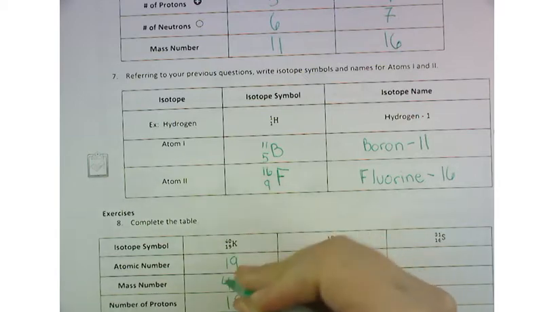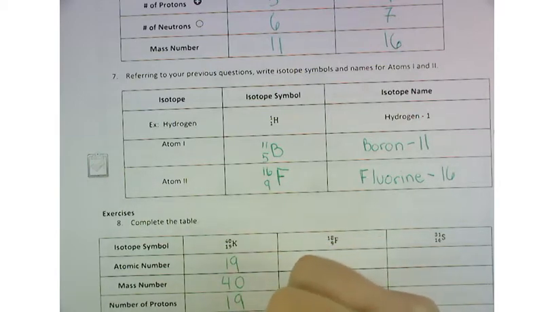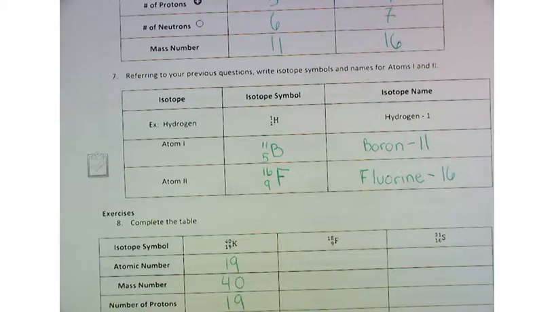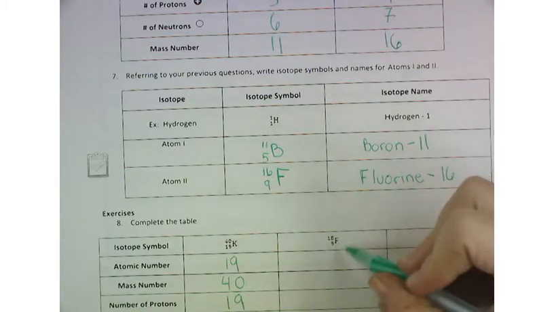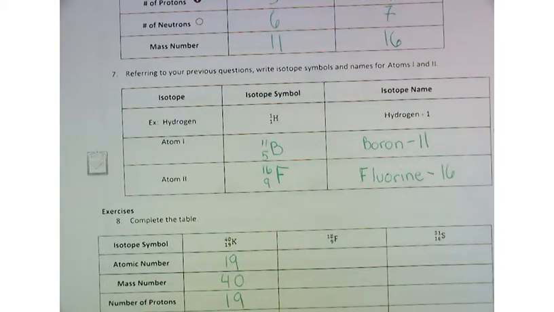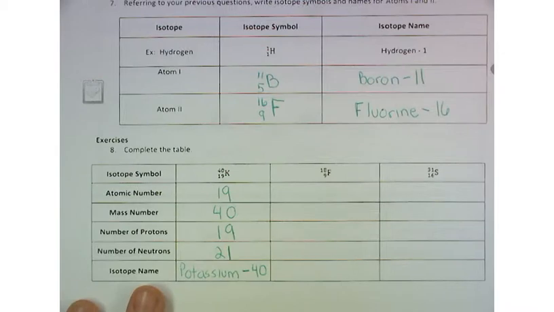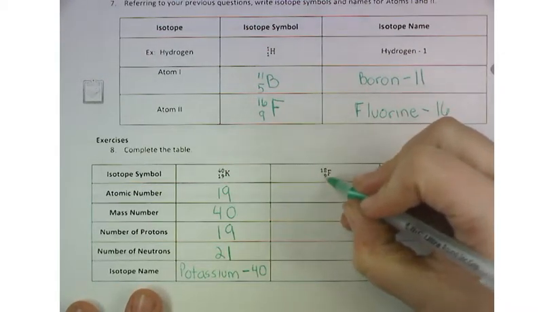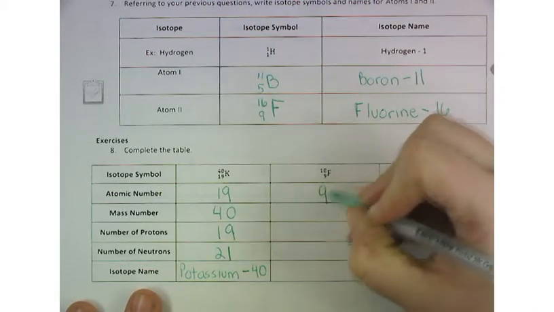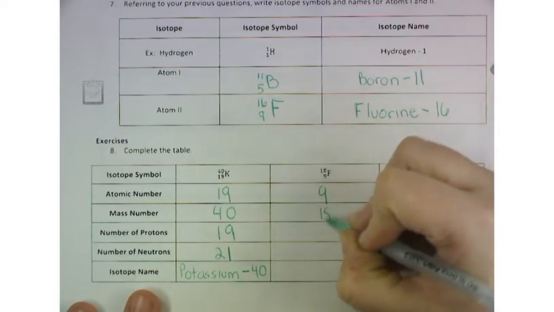And then we put our mass number here. So potassium-40. So now we can move on to our next one. That has an 18 up at the top, a 9 down at the bottom, and it's an F. So our atomic number is this lower one, so that's a 9. Our mass number is the top one, so that's 18.